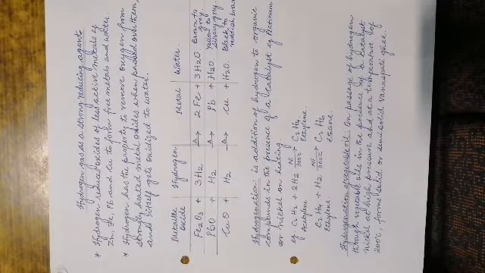Acetylene gas, the formula is C2H2. When you react it with hydrogen gas in the presence of catalyst nickel and heat it to a temperature of around 300 degrees Celsius, it gives you ethylene gas, and that is C2H4. What is happening? Addition of hydrogen to acetylene, and thus ethylene is formed, C2H4.